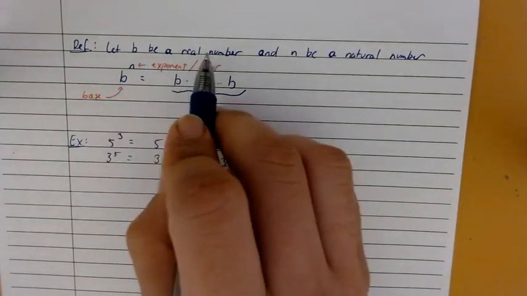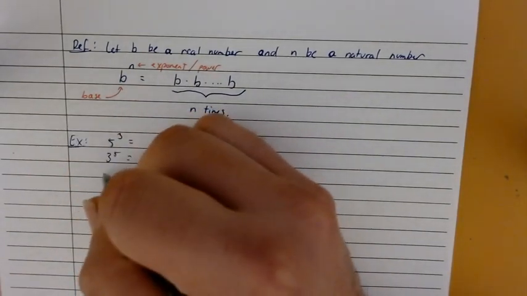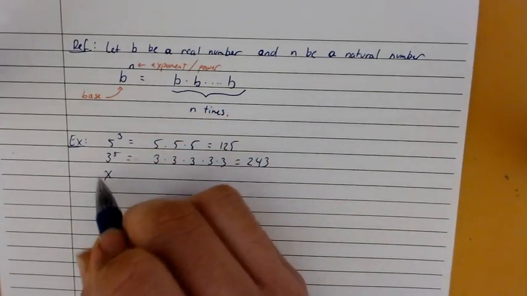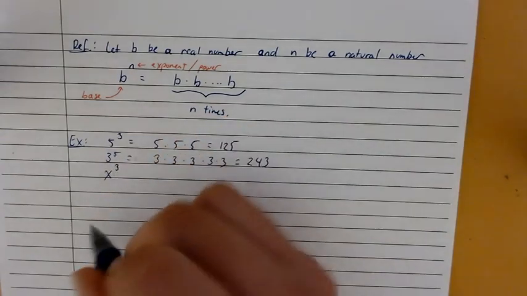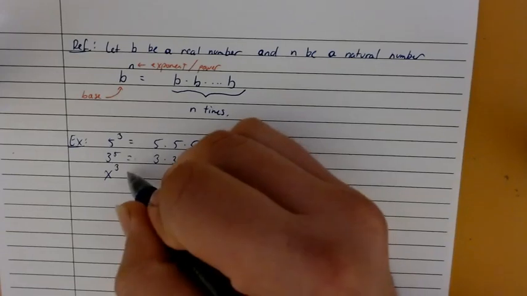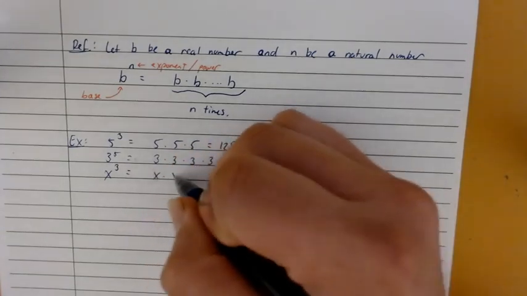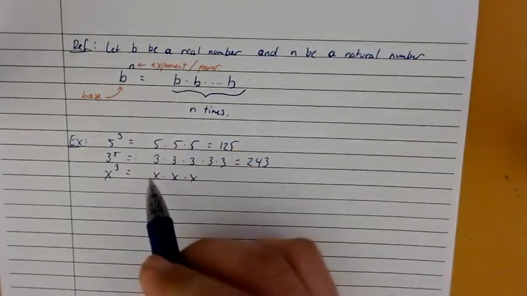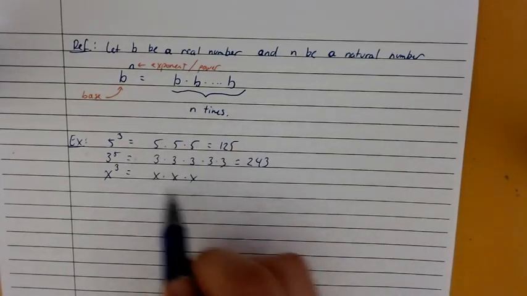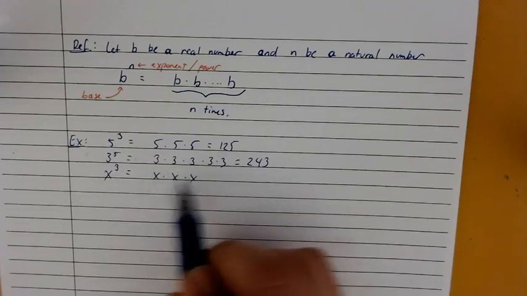Now, whenever you have a base, it's supposed to be a real number. However, variables can also represent a real number. So keep in mind that a variable to a power does mean the same thing. Just like 5 to the third means 5 times 5 times 5, x to the third means x times x times x. The difference is here, we actually know what these numbers are, so we can multiply them. Whereas here, well, we don't know what they are, so they can't really be multiplied.